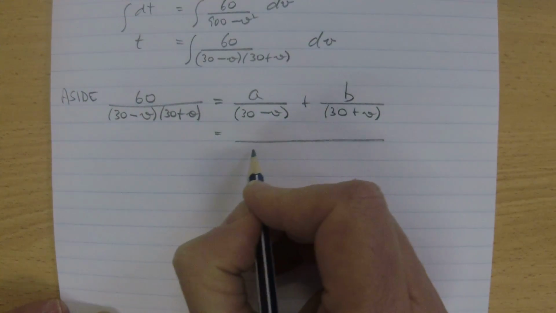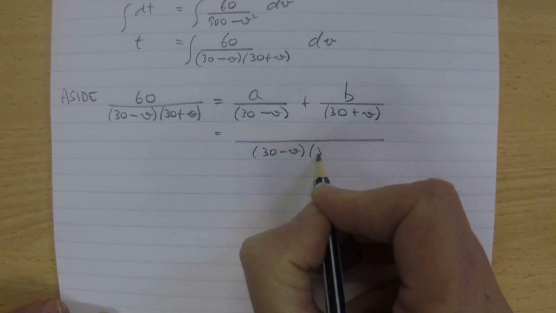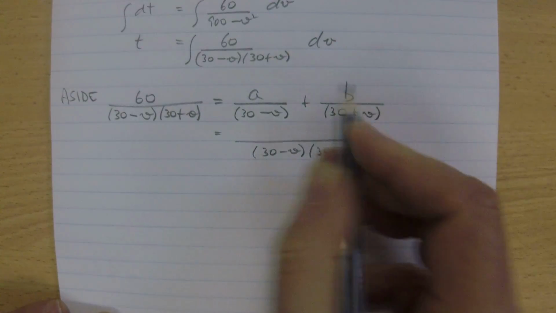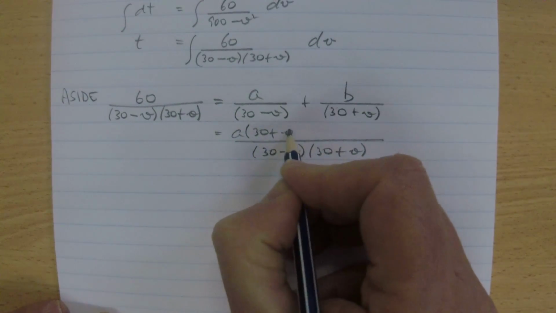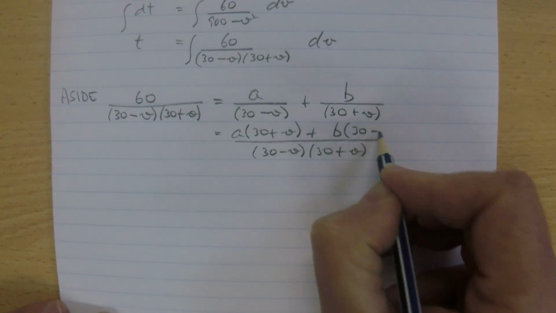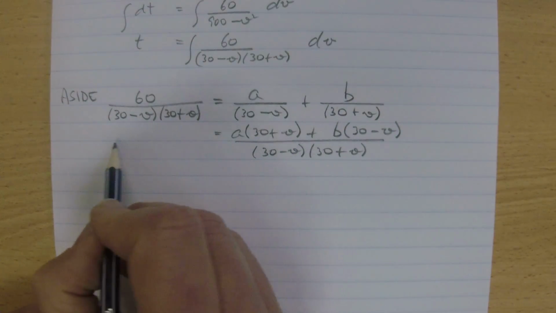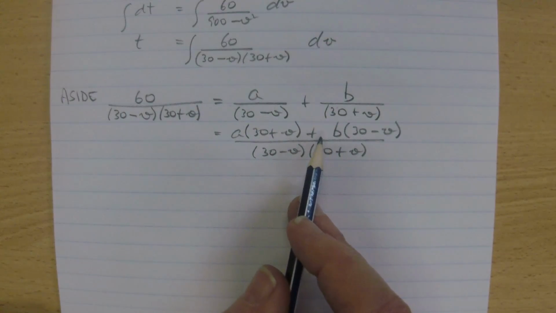Writing this under a common denominator now, 30 minus v, 30 plus v, I would have a multiplied by 30 plus v, b multiplied by 30 minus v. Clearly the denominators are the same, the numerator must be the same as well.